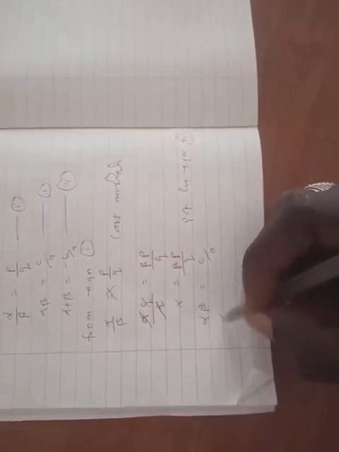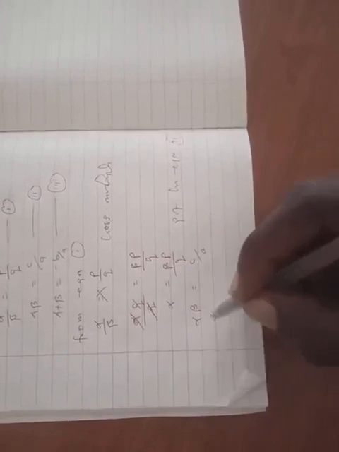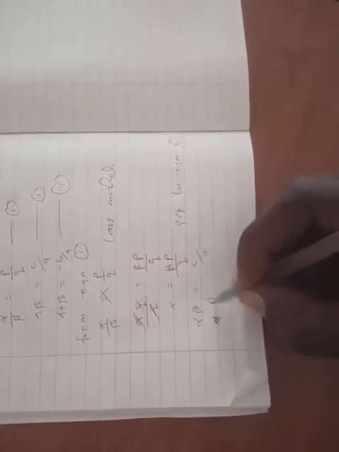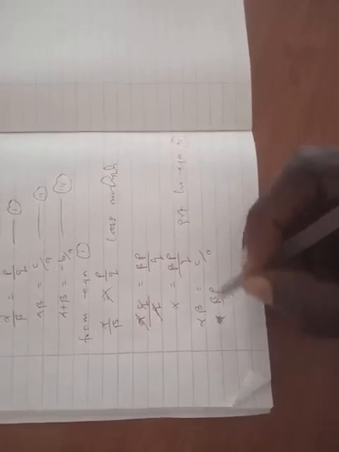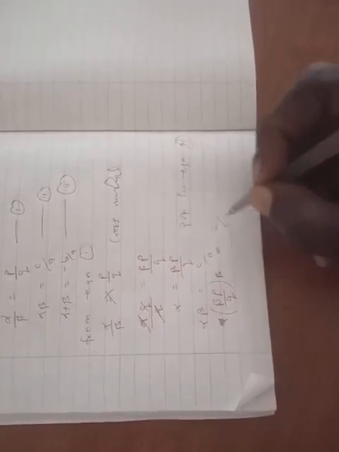Let's put this alpha in equation 2, alpha beta equals c over a. So we have beta p over q, then beta outside, which is equal to c over a.